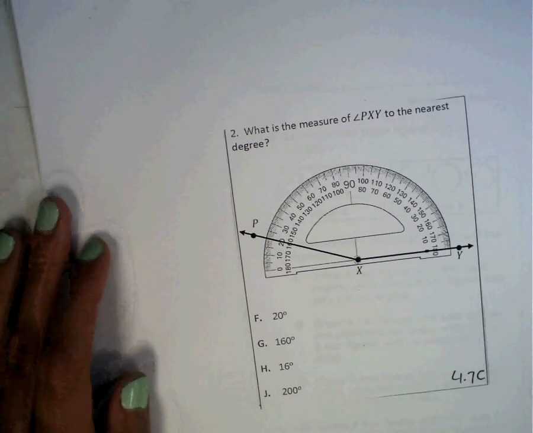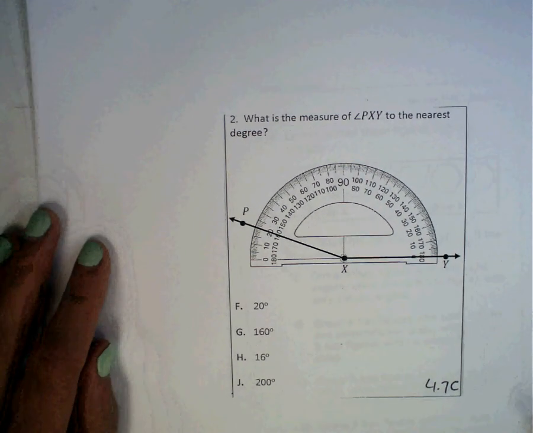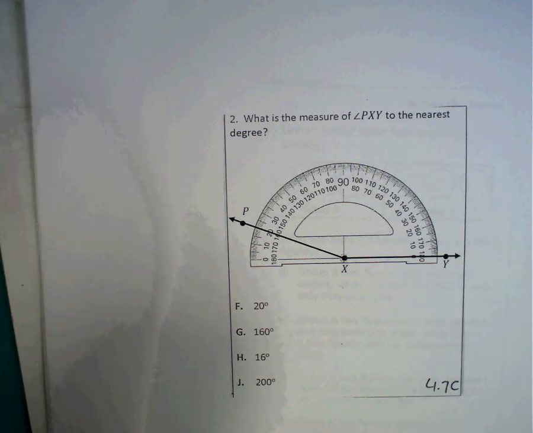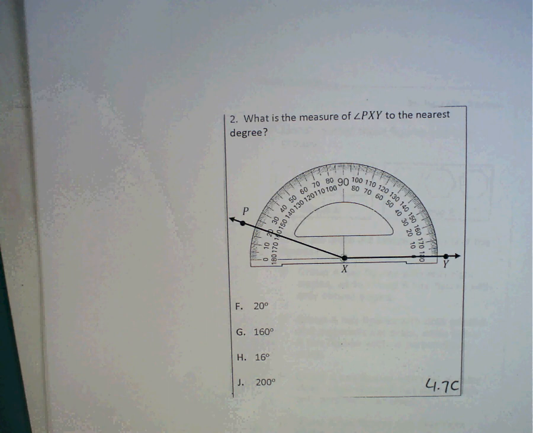All right, let's look at this one. So it says, what is the measure of angle PXY to the nearest degree? All right, so first of all, just looking at this angle, what kind of angle is this? It is an obtuse angle. I can tell that because of how open it is.